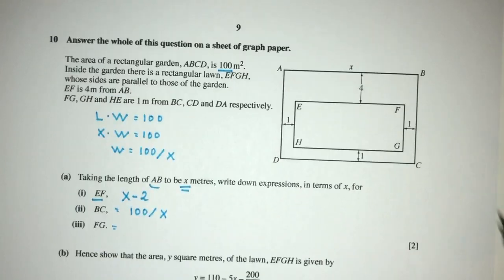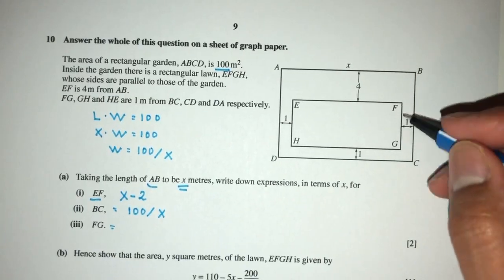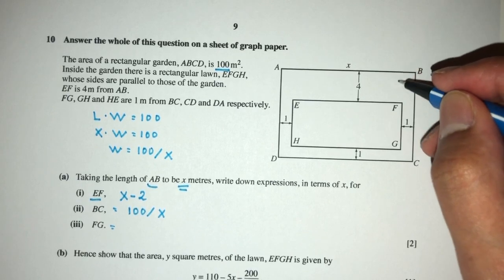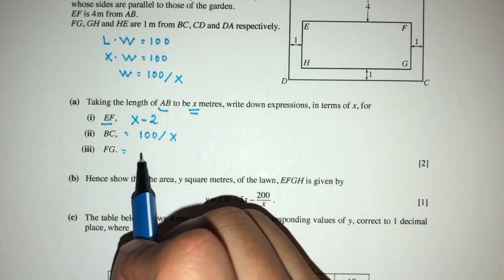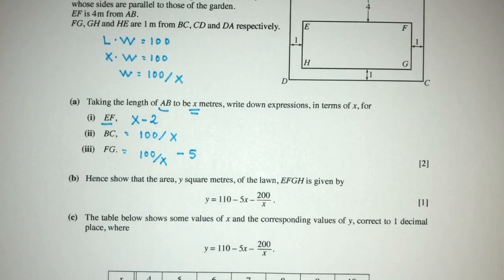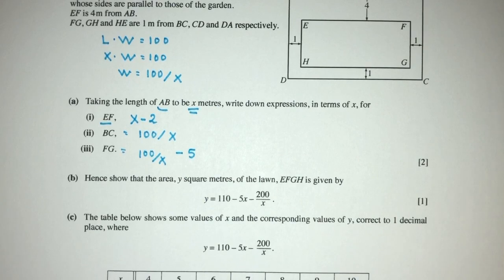Now what is FG? FG is this one. Because we know the whole thing here, we can just subtract 4 and 1. So 100 over x minus 5 will be FG. That is part A of the question.